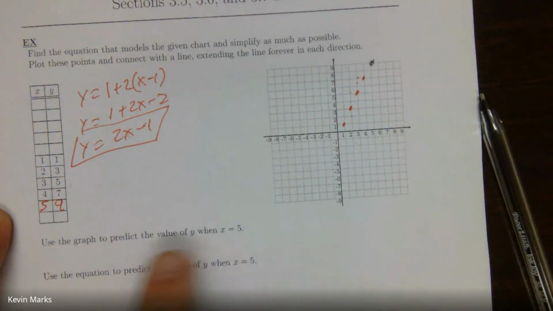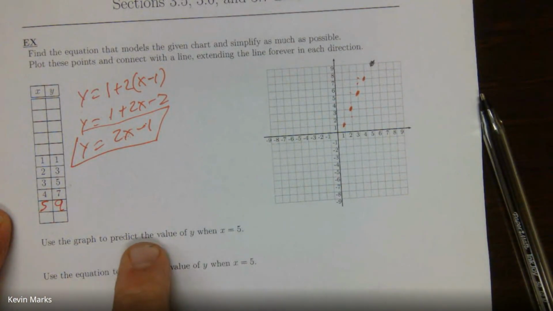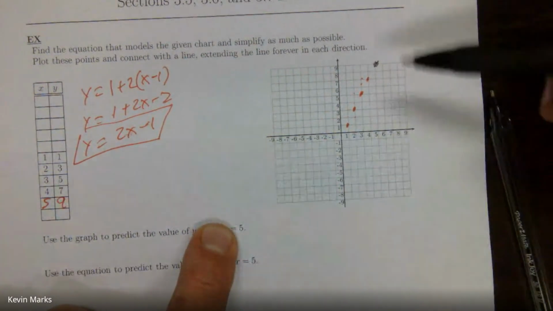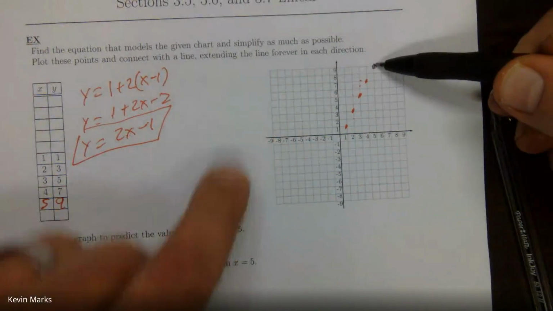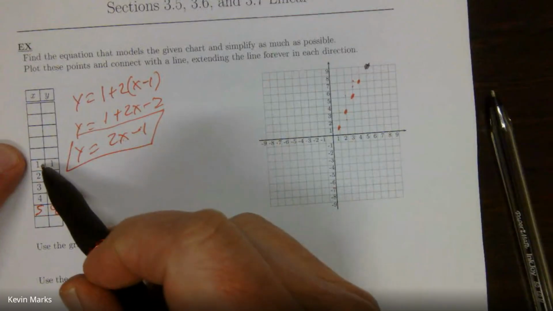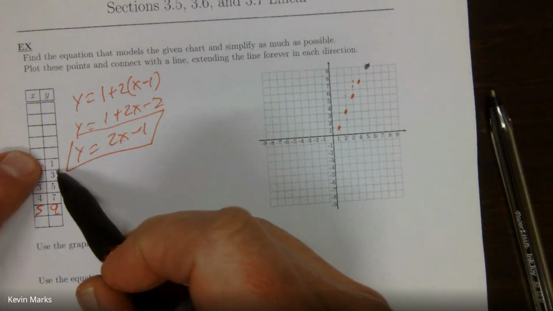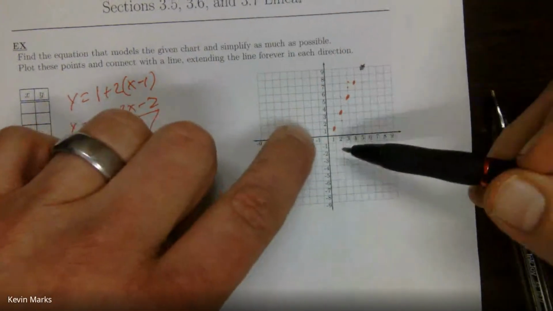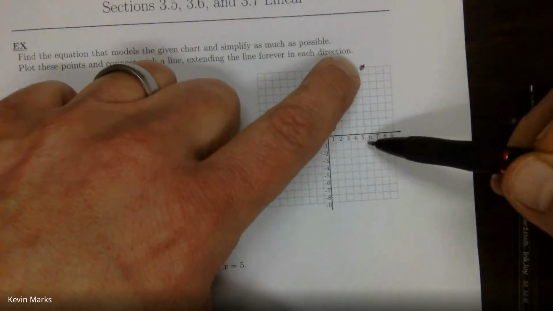And that's what they're talking about here. See how it says use the graph to predict the value of y when x is 5? So when x is 5, sure enough, it's up here at height 9. Pattern-wise, 1, 2, 3, 4, 5, this should be going up by 2. We'd expect 9. In the picture, if this were to keep going, this should be up here at a height of 9.